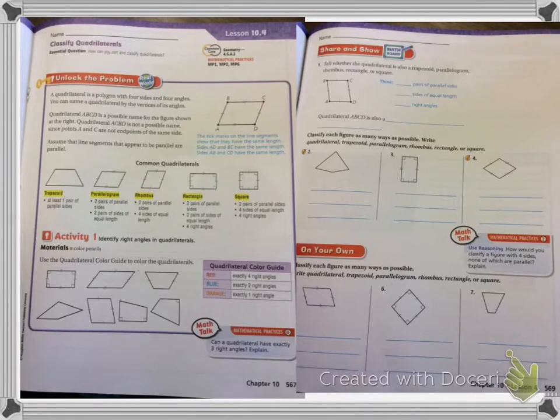A quadrilateral is a polygon with 4 sides and 4 angles. So a 4-sided shape, all right, it's closed in. You can name your quadrilateral by the vertices of its angles. The vertices again are going to be those points where the sides meet. If you look at that shape over there to the right, up at the top, you've got A, B, C, D. Those A, B, C, and D are all vertices, and each vertex is labeled with a letter.